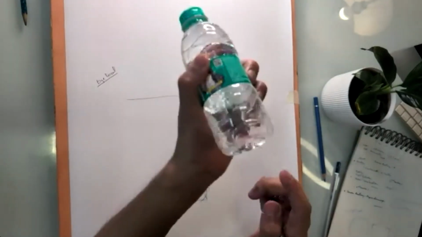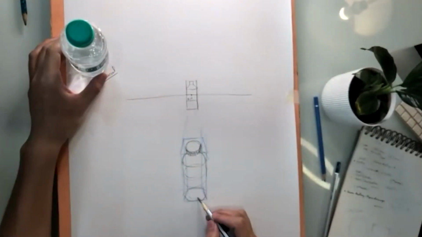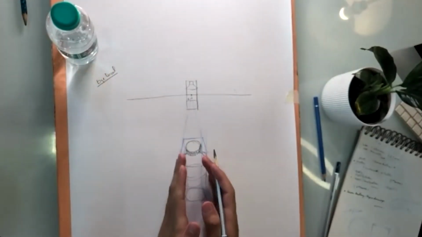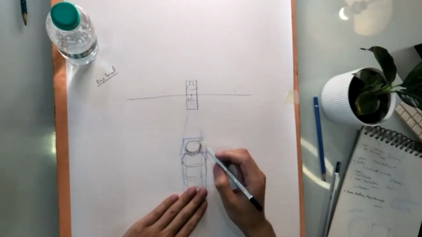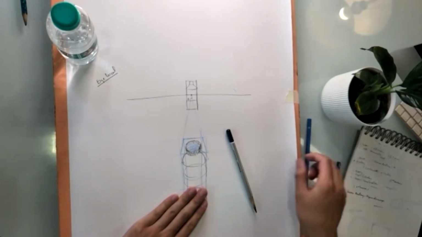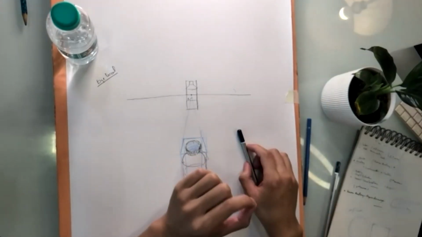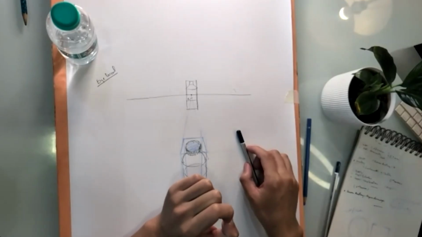Yes, of course, right now it is a transparent object. That's why we are able to see it from here. However, if this was opaque, you'd not be able to see the base. You would just be able to focus on this upper side. Yes. Now this is called below the eye level perspective.